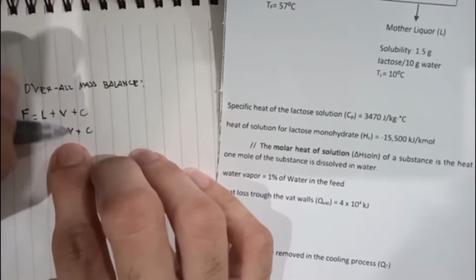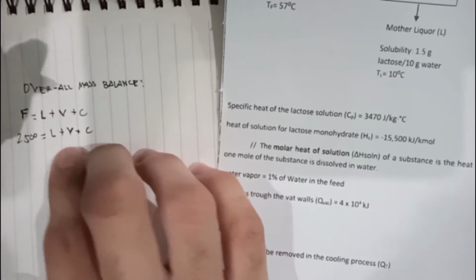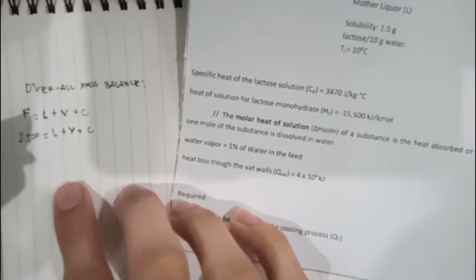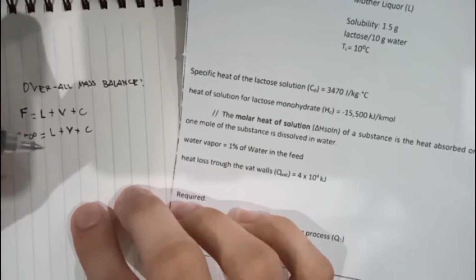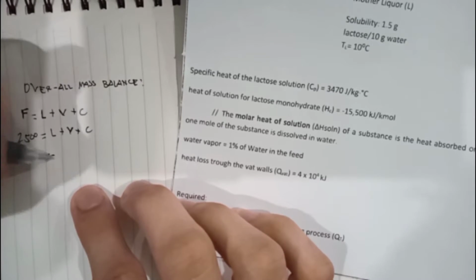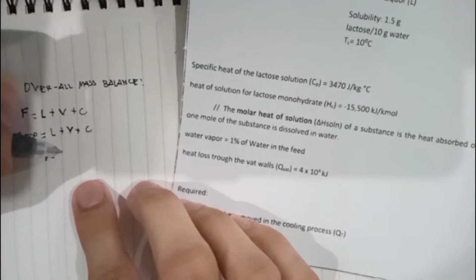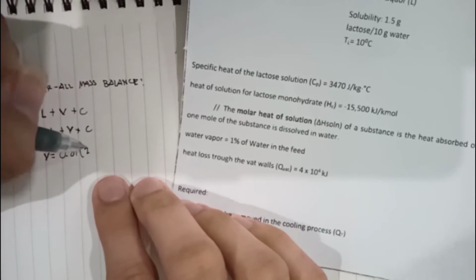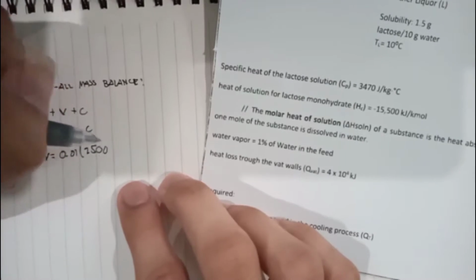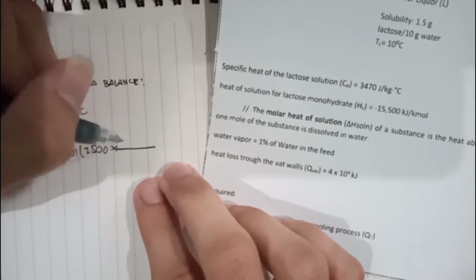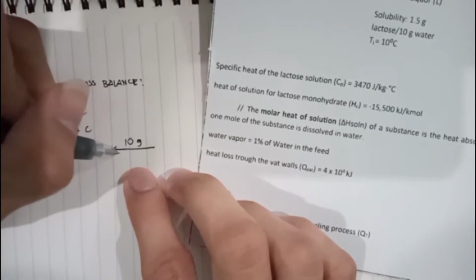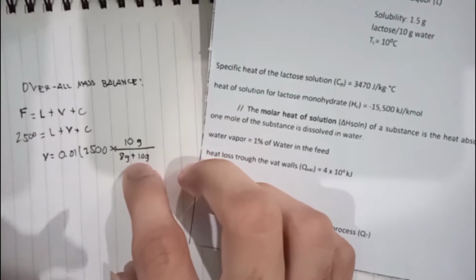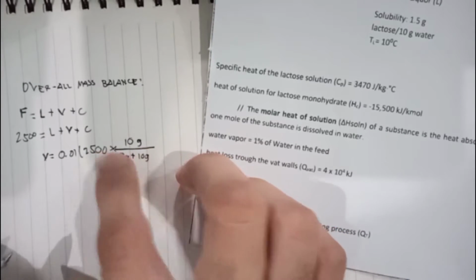Now we can get the vapor since the problem said that 1% of water in the feed is water vapor. So vapor equals 0.01 times 2,500 times 10 gram of water over 8 gram of lactose plus 10 gram of water, since this is our mass fraction of water in the feed.